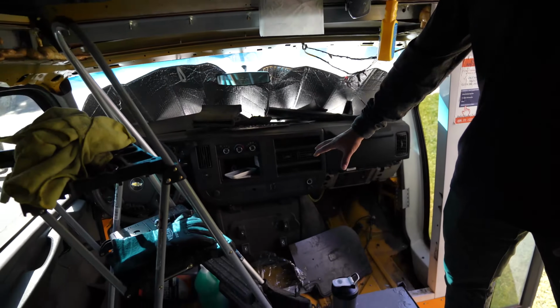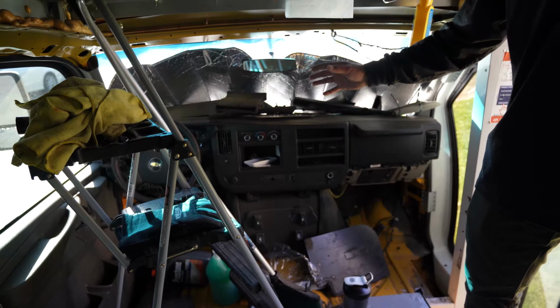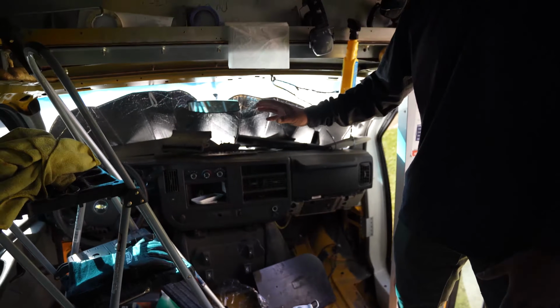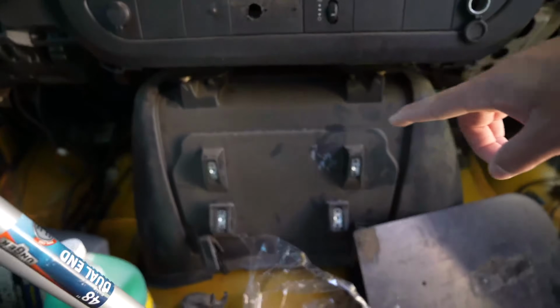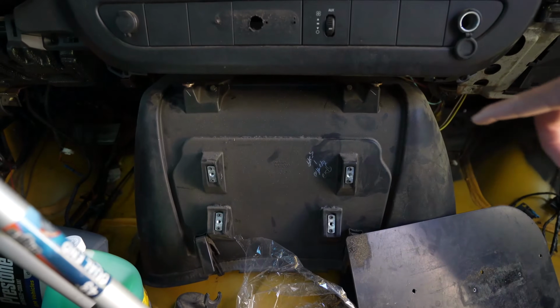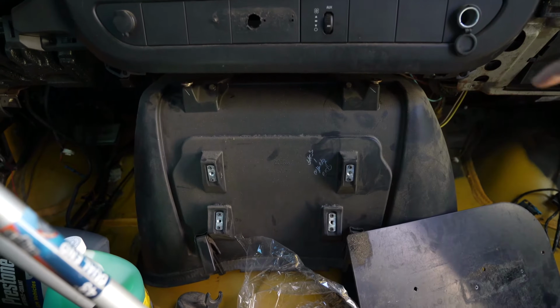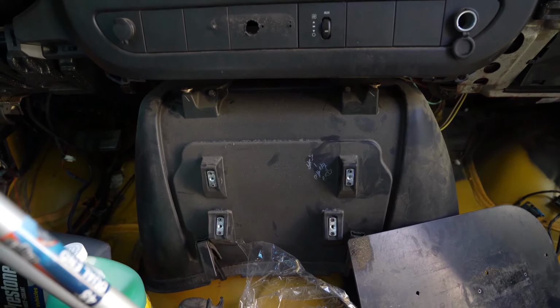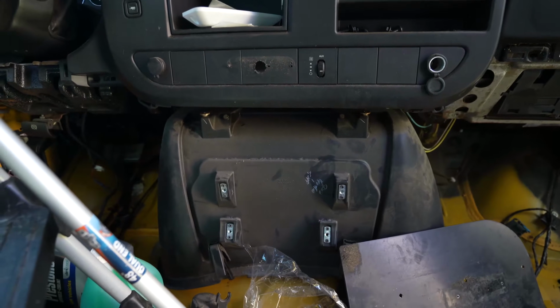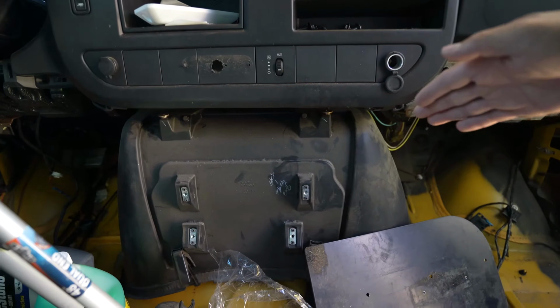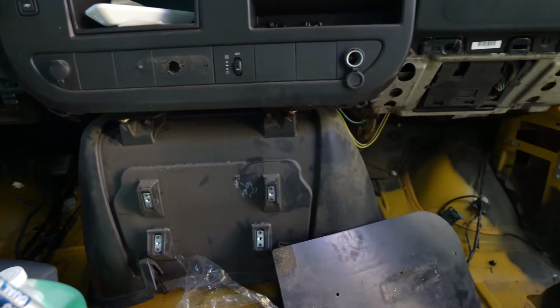And then in the front, I'm going to try to build something that will have a cup holder, something to put maps or anything in. And this area right here is the access to where the engine is. So that little cup holder that I'm going to be building, I'm going to make it to where I can remove it just in case we need to access anything in the engine, and it's going to be easily accessible.